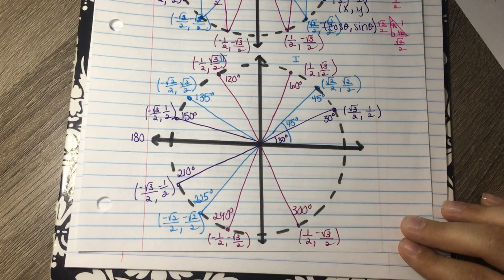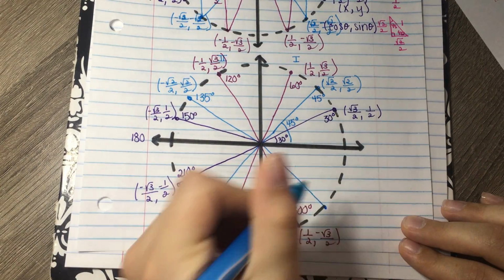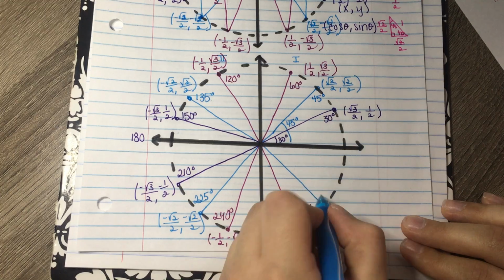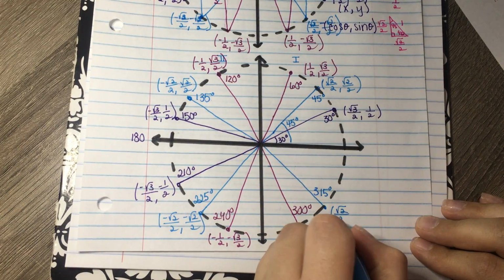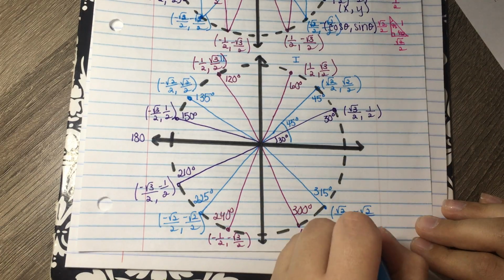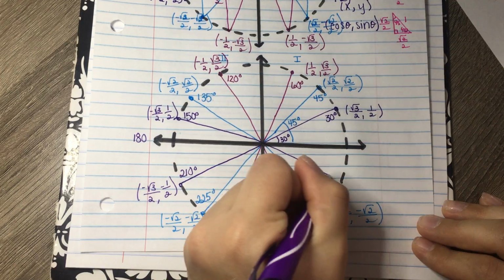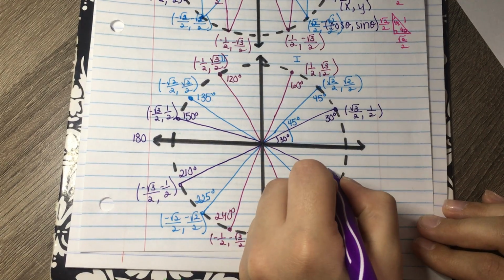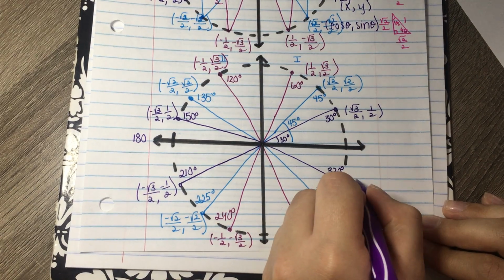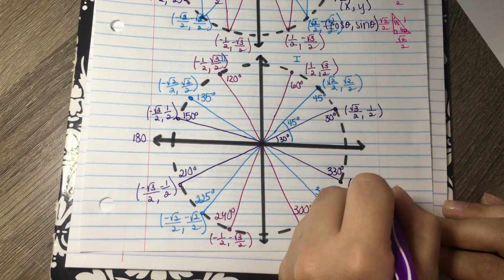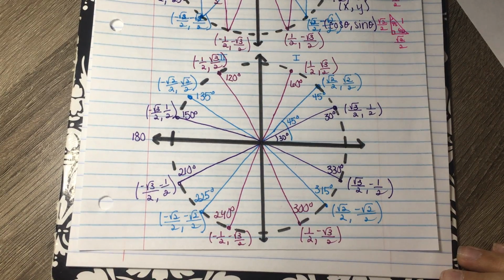And then we did our 45 and our baby blue. And if we're 45 degrees away from 360, we're at 315, and the coordinate point there was square root of 2 over 2 and negative square root of 2 over 2. And then the last point here was our 30 degrees, and if we're 30 degrees away from 360, we're at 330, and our coordinate point was square root of 3 over 2, negative 1/2. All right, so this does it for almost all of our angles.